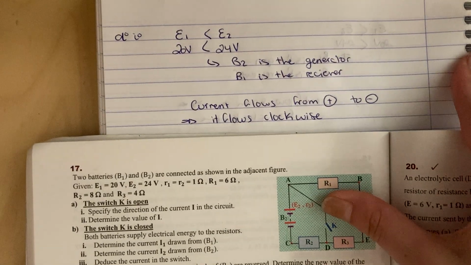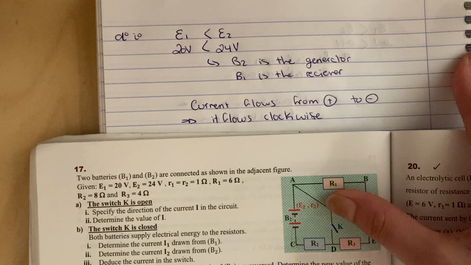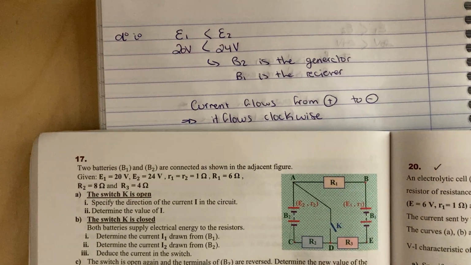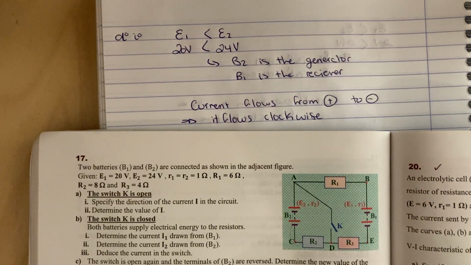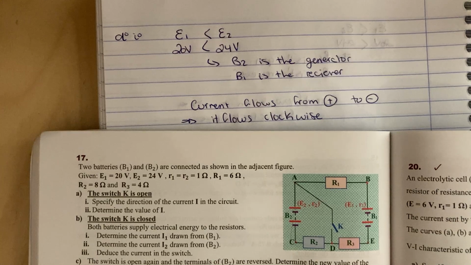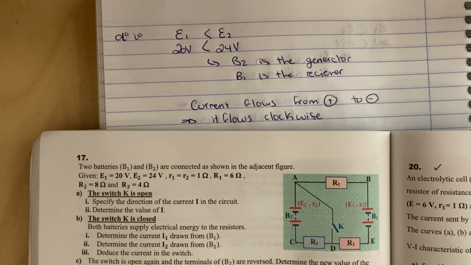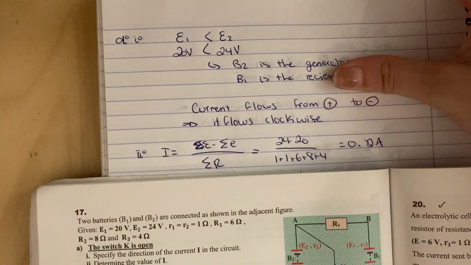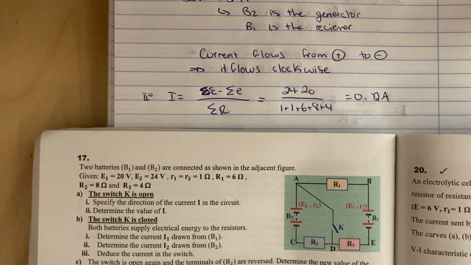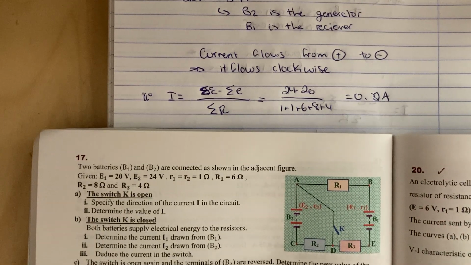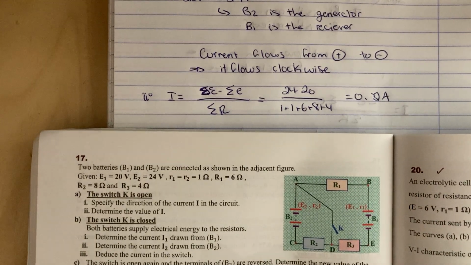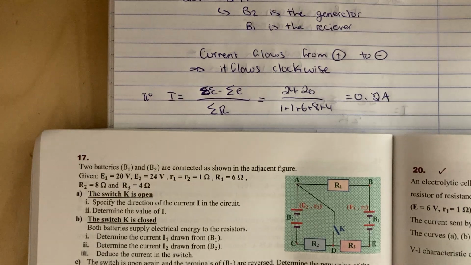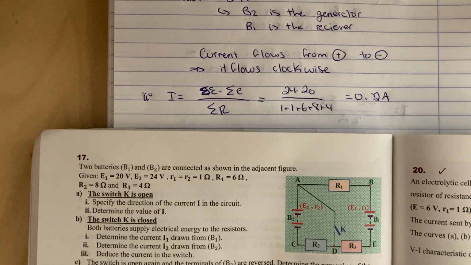The next question says, determine the value of I. So to determine the value, first of all, we don't have voltage, so we can't use Ohm's law, but what we can use is Pouillet's law. Pouillet's law says that current is equal to the sum of the electromotive force minus the sum of the back electromotive force divided by the sum of resistance.